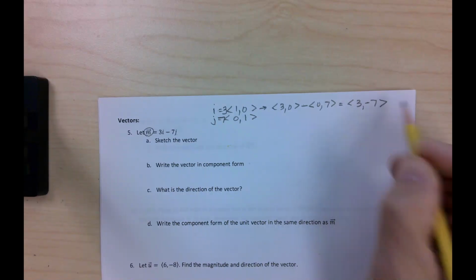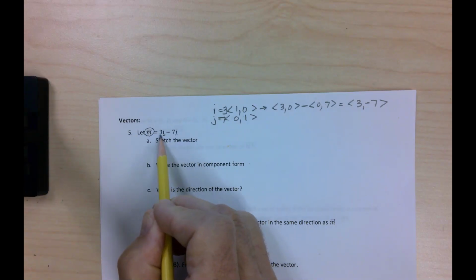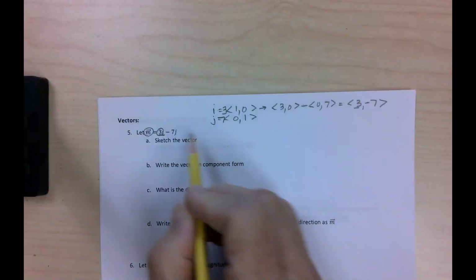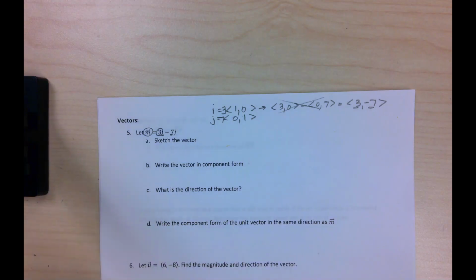Now what I taught in my classes is that you just cheat: (3, negative 7), and you can skip all that if you want. But I had to show the work.